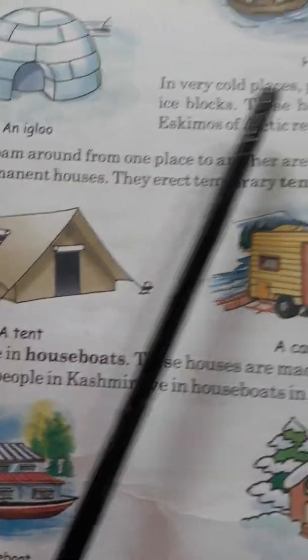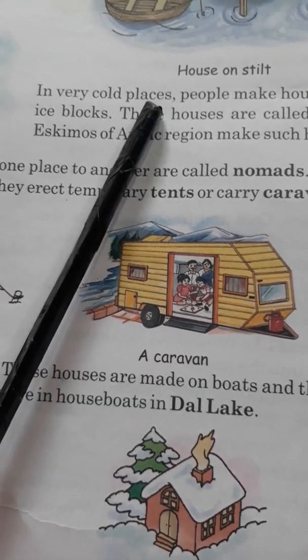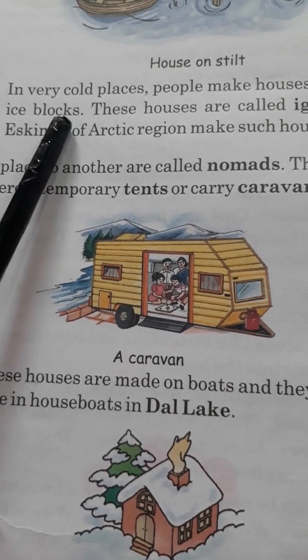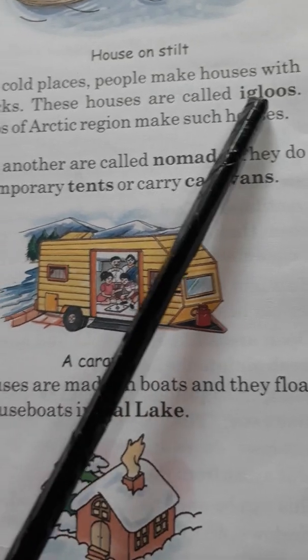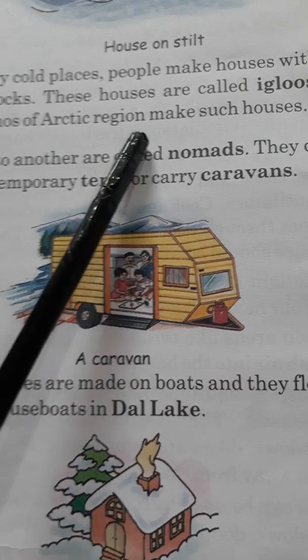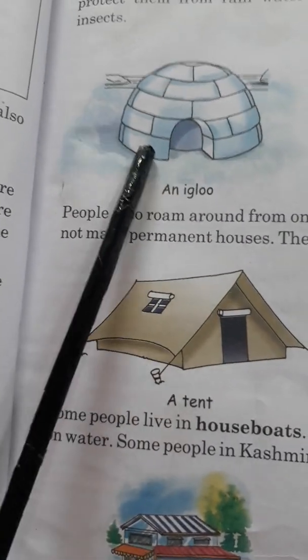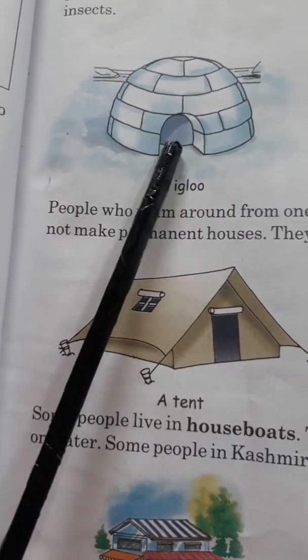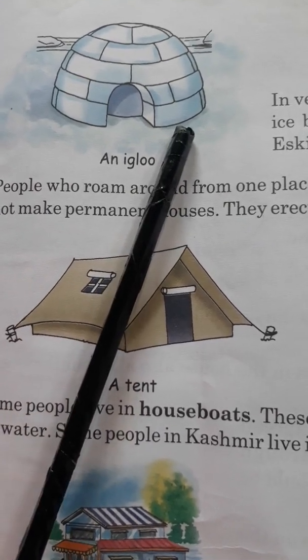Now, in very cold places, that is in snowfall areas, people make houses with ice blocks, pieces of ice. Okay, these houses are called igloos. Eskimos of the Arctic region make such houses. So especially in the Arctic region, people called Eskimos make a house called igloo. Okay, you can see here. This is an igloo made of ice blocks. So ice blocks we find in the Arctic region, that is in a very cold place.